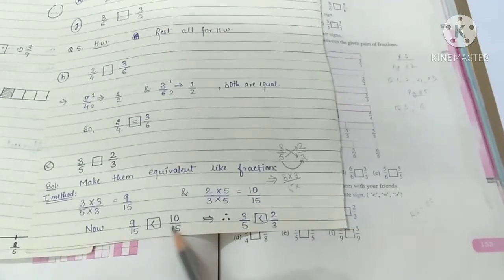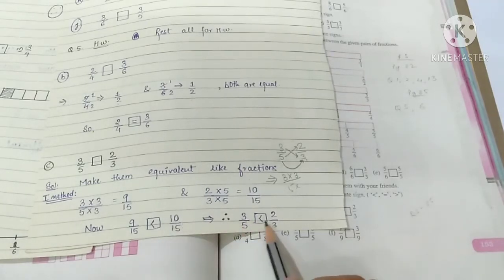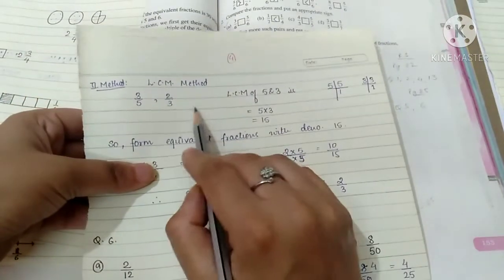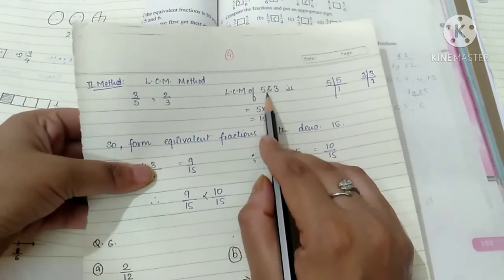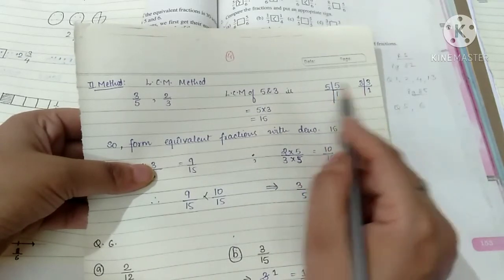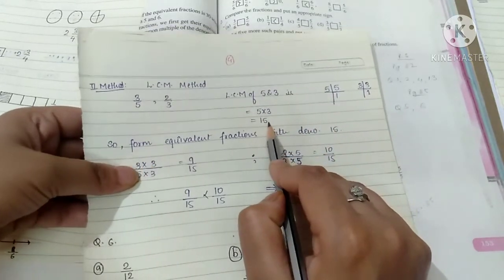Now you can compare both of them. Okay, both are like fractions, equivalent like fractions. Now in this one the numerator is greater, so this will be greater and therefore you can write it like this. Now the second method will be the LCM method that you have to use. Okay, in the LCM method you will take out the LCM of 5 and 3. When you take out the LCM, you will get that the LCM of 5 and 3 will be 15.